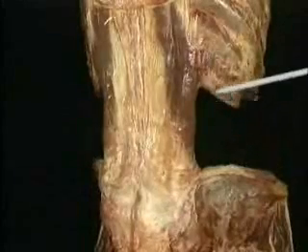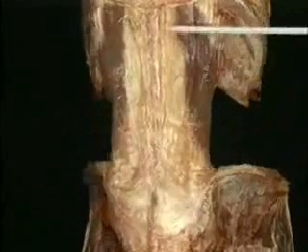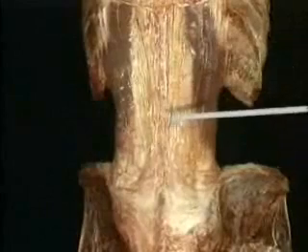We'll begin with the muscles which, along with the vertebral column and the diaphragm, form the posterior part of the abdominal wall. We'll look at the erector spinae muscles and their surrounding fascia, then at quadratus lumborum, then at psoas major and iliacus. We're looking from behind. Here's the iliac crest, here's the 12th rib, here's the midline.